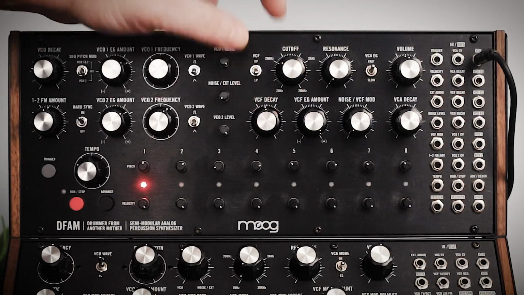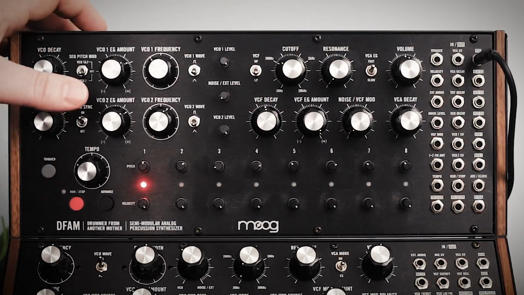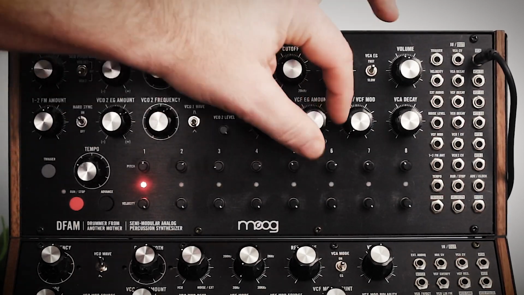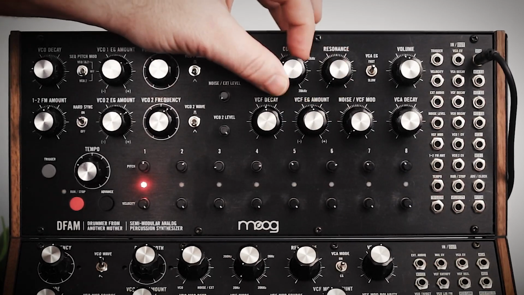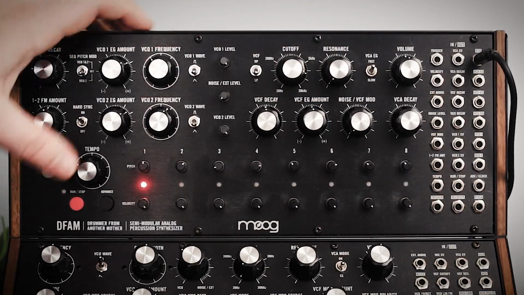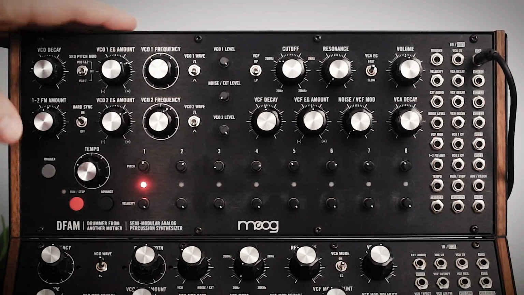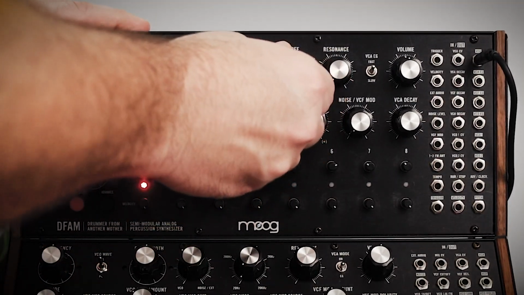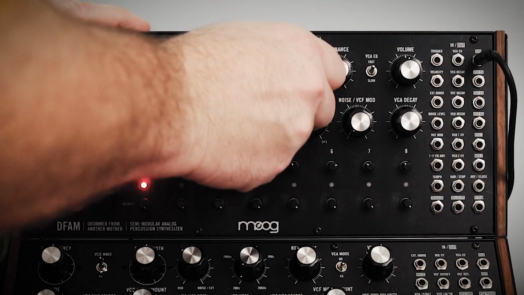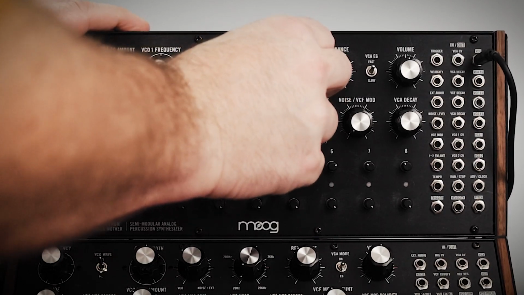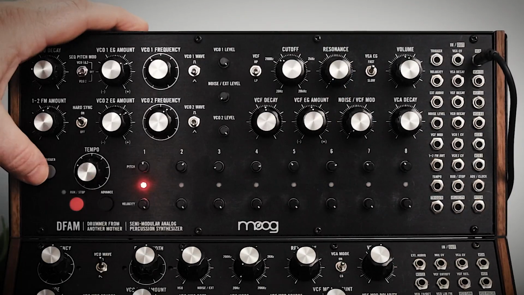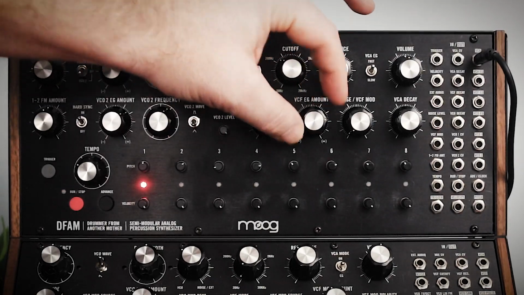So that's the same thing as if I were to turn this off and just manually do it. I'll use both hands. That does the same thing as turning this up.